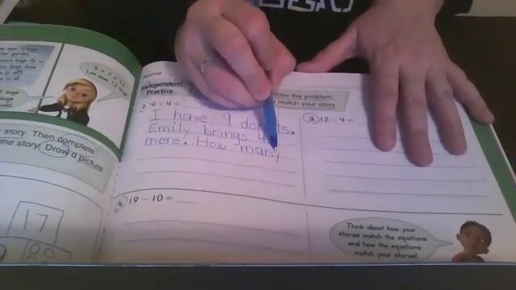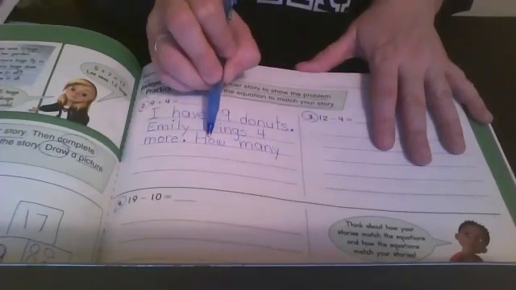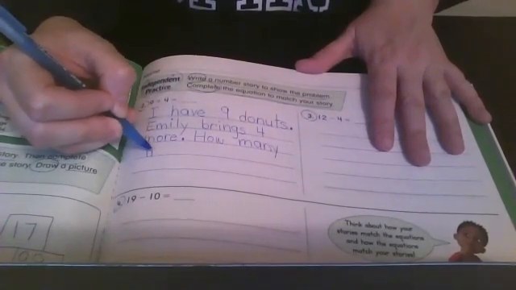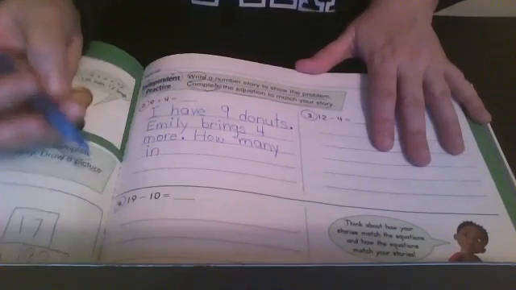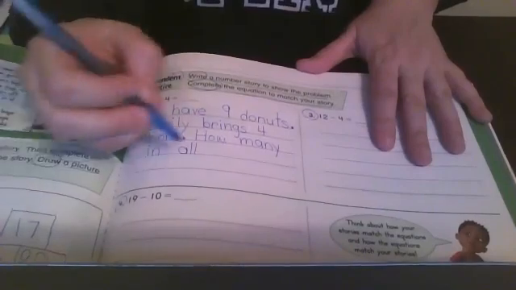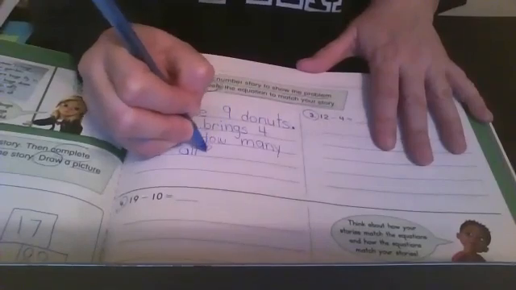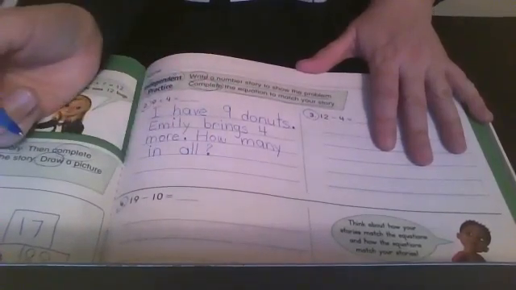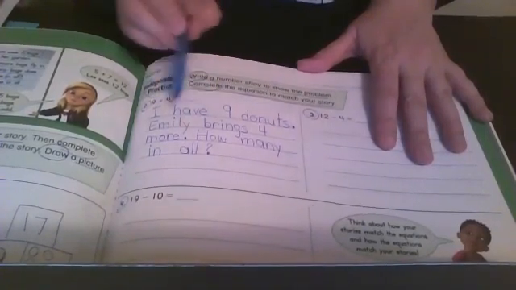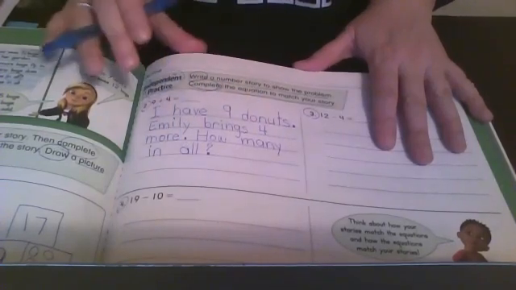There's a look at another E sound at the end, just like in Emily. Ends with a Y, doesn't it? Okay. How many in, I can hear both those sounds. All. All is another sight word. Look at that, guys. A-L-L, double L. How many in all? That's a question, so I know I'm going to put a question mark at the end. Okay? All right. So I know that I have 9 donuts. Emily brings 4 more. How many in all? It sounds like a great story, guys.